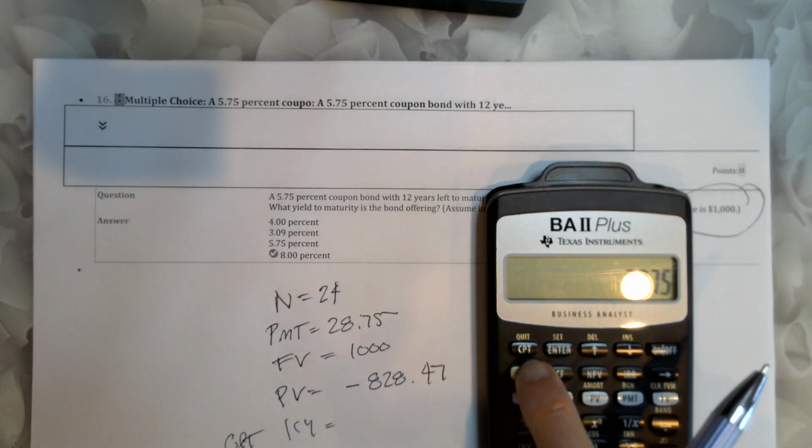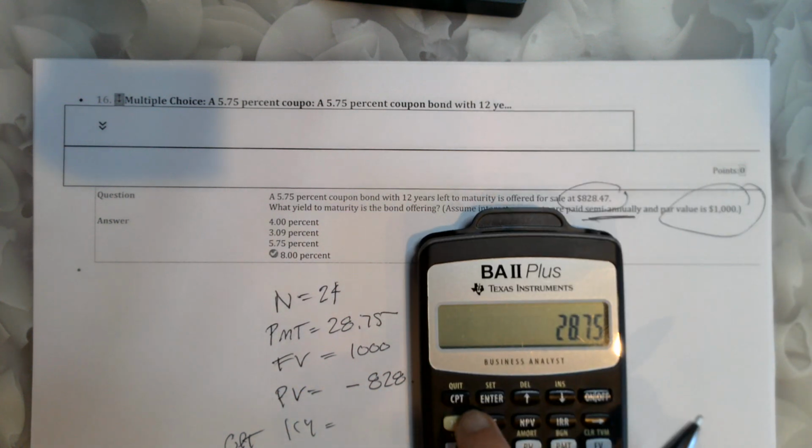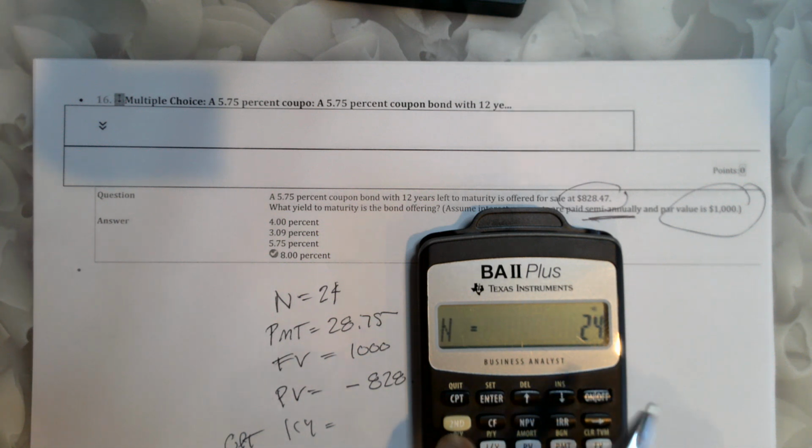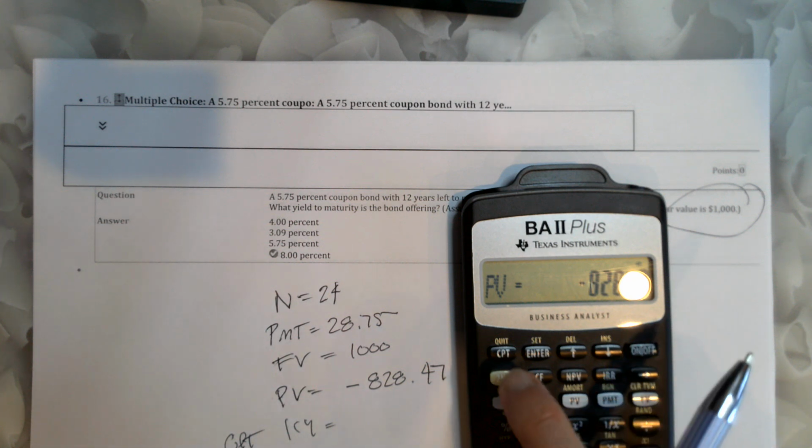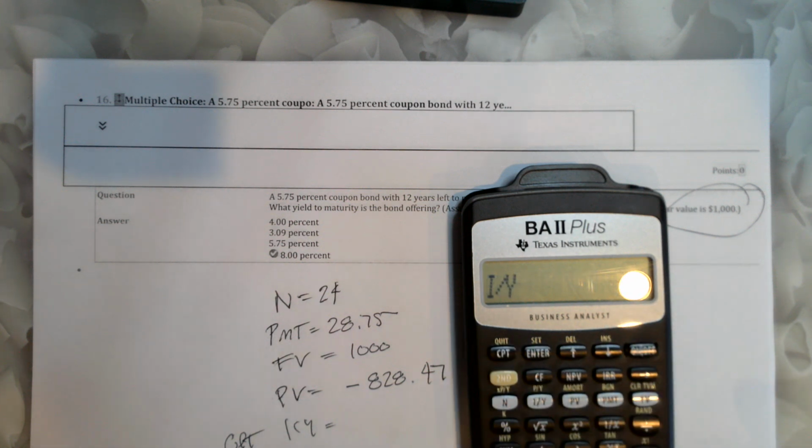And so then I'm going to put all this into my calculator and I'm going to compute I per Y. First thing I'm going to do is clear out my time value of money. Second, clear TVM. And notice I've left the coupon amount in there. I'm just going to go ahead and hit payment, and that way I didn't have to redo that math. 24 N, 1,000 future value. And then we put in our present value, negative 828.47. And I'm going to compute I per Y.